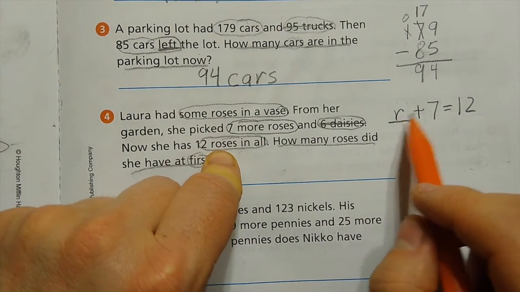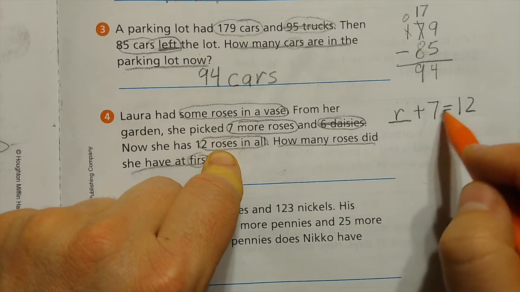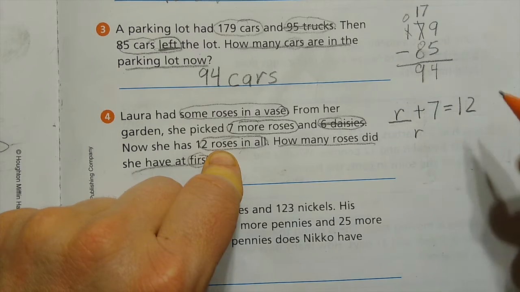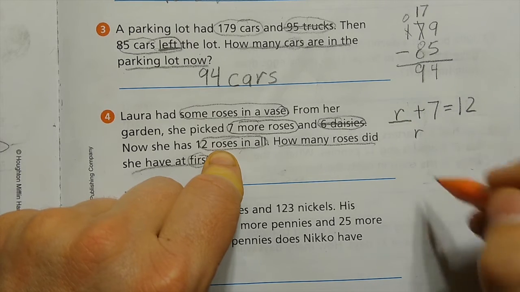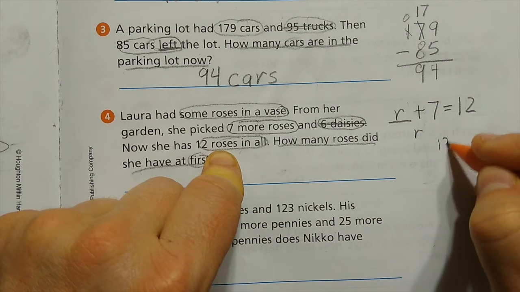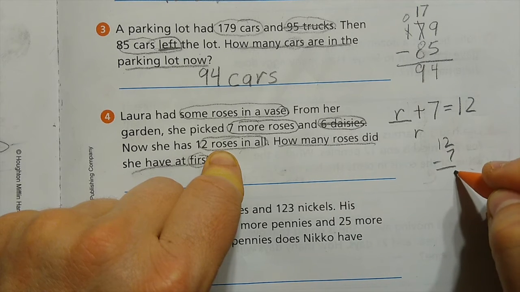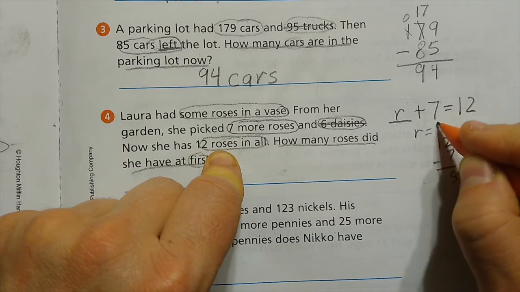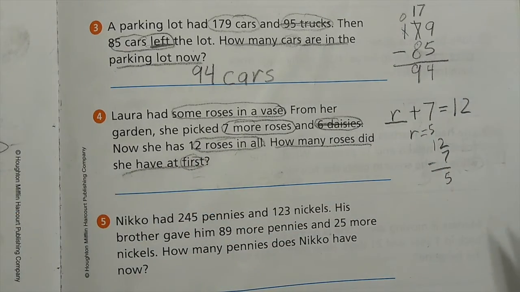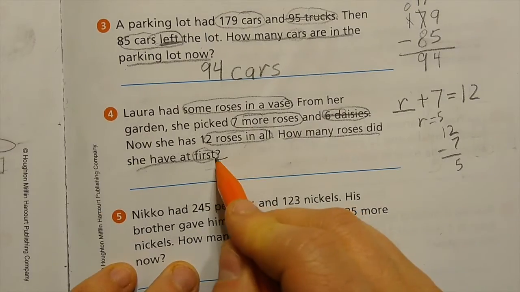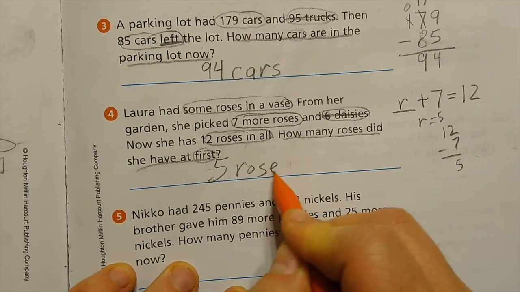So I could find the equation on this. R plus 7 equals 12. My solution equation would just be what plus 7 equals 12, or 12 subtract 7 equals what? Well, 12 subtract 7 is 5. So R equals 5. And my answer is 5 roses.